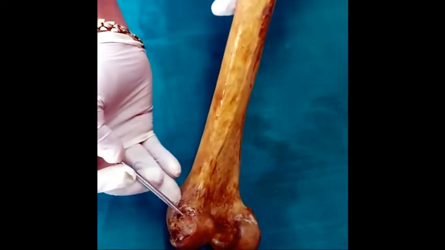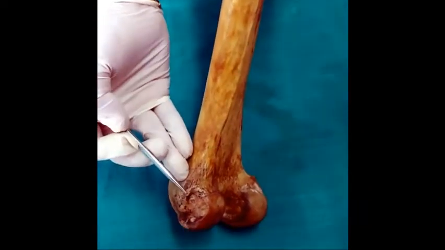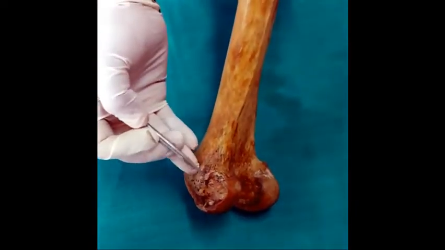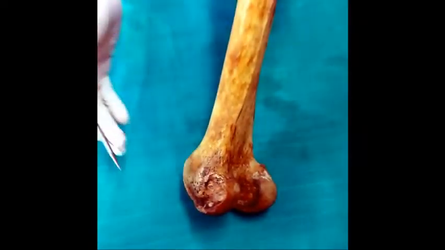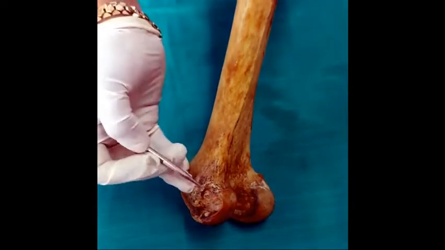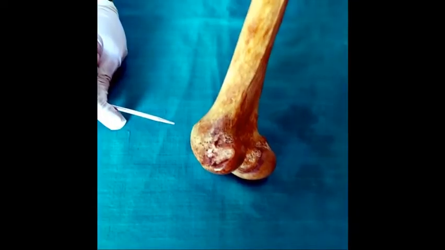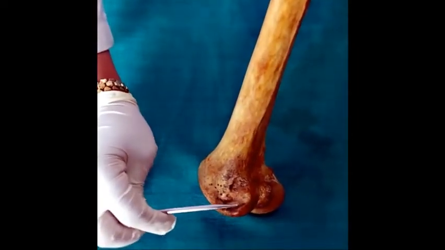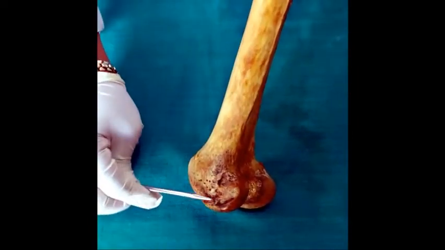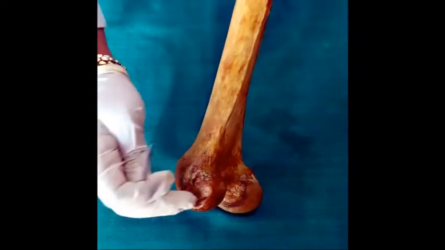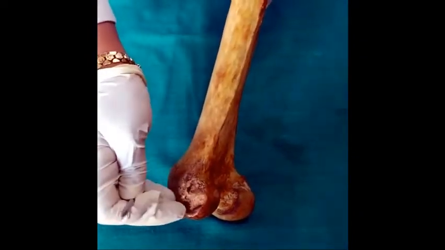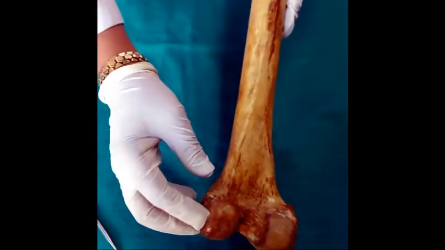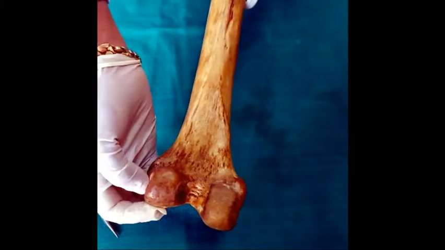Next, about the lateral epicondyle, this lateral projection is the lateral epicondyle. The lateral epicondyle provides attachment to the lateral collateral ligament, which is also called the fibular collateral ligament of the knee joint. We can appreciate the groove in the lateral condyle. This groove is for the tendon of the popliteus muscle. The tendon of the popliteus muscle passes through this groove and also attaches into this groove. So, that is about the popliteus muscle.